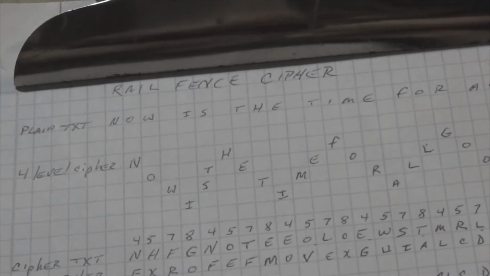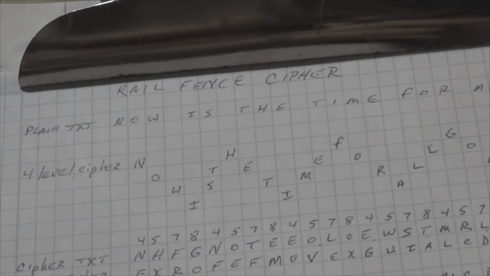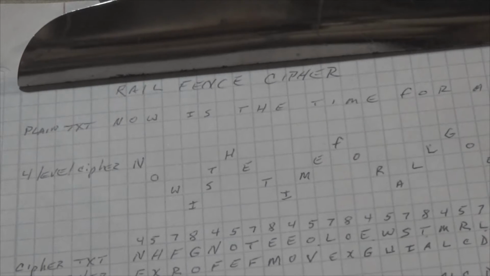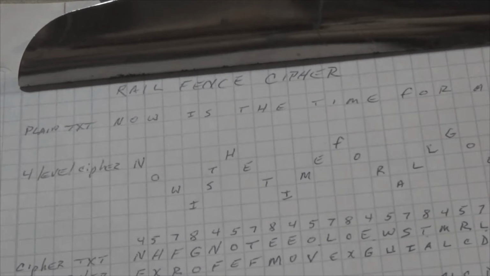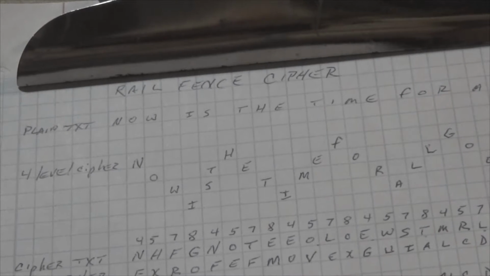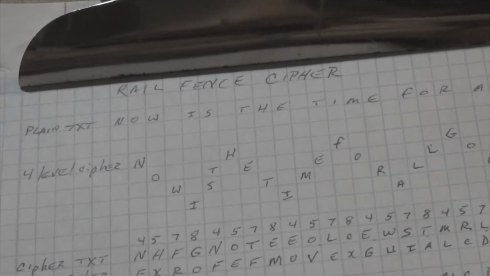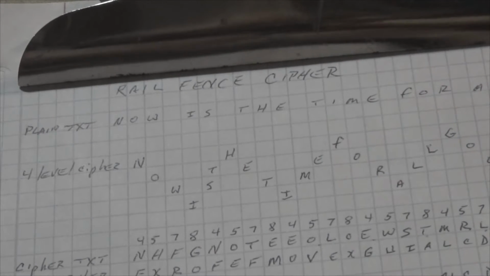What we're going to be looking at today is the rail fence cipher. Now this is one of my favorites. It was used in the Civil War, and granted I was older when I served with the forces in the Civil War, but it is one of my more favorites.